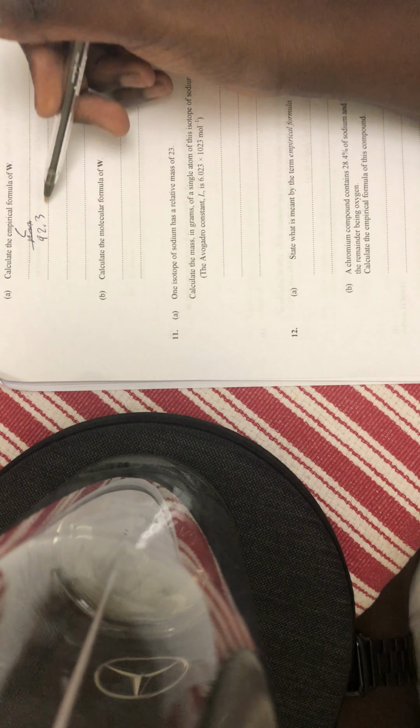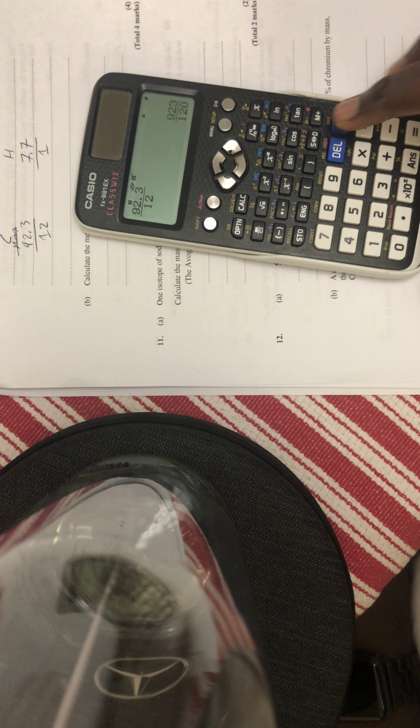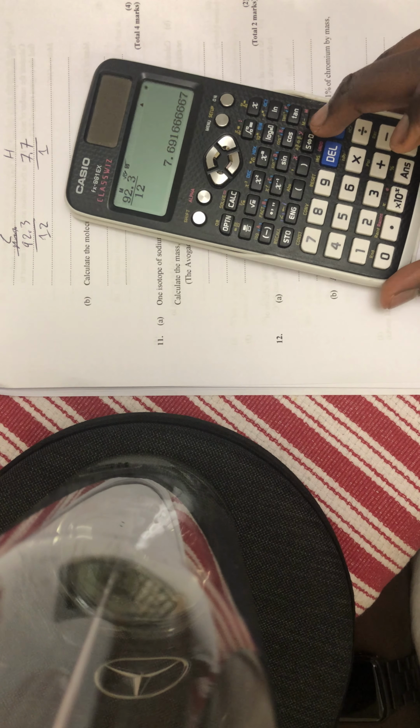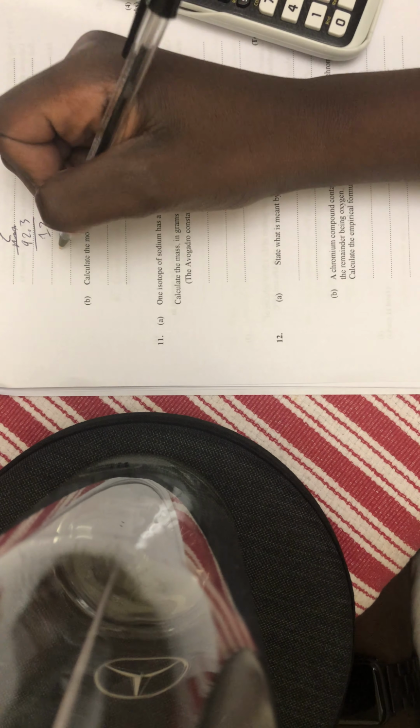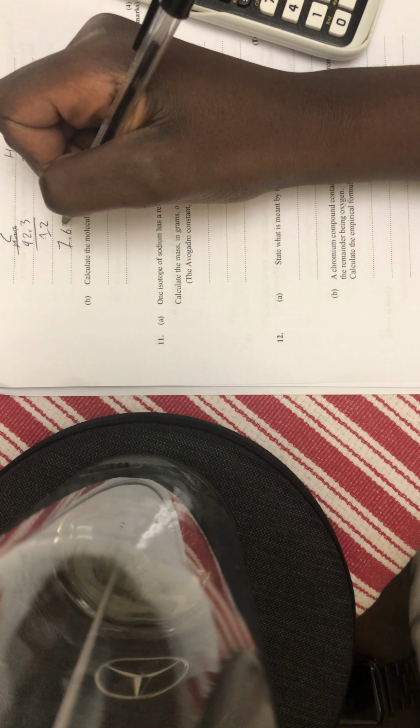You divide this by its atomic mass, which is just 1. This is 12. It's 12.011, but in this case, you can get away with just having normal 12. So 92.3 over 12. That gets you 7.6911, so 7.691.